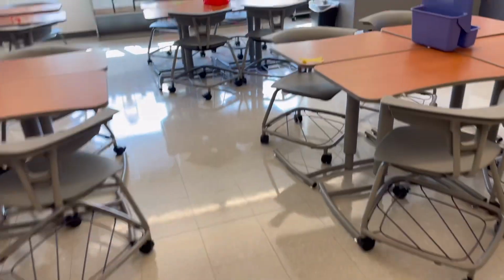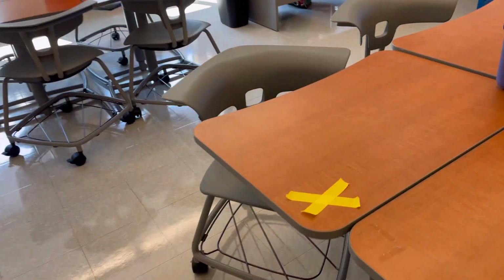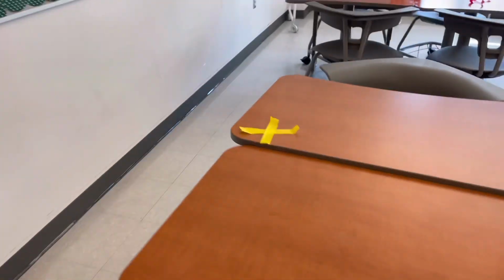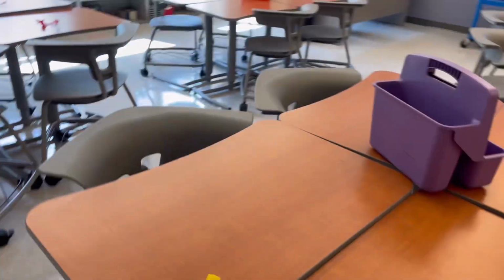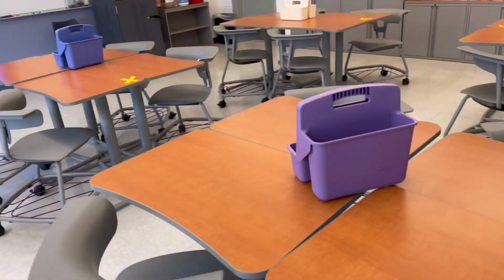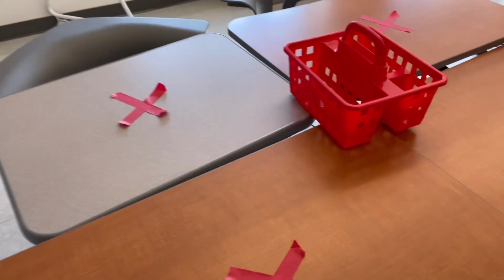What the X's are for is just a quick little group activity. I like that at any point I can say, okay, whoever has the yellow X has to do something. So tomorrow I'm going to ask the student with the yellow X to choose the speaker of their group. Yes, this area right here is pretty funny.